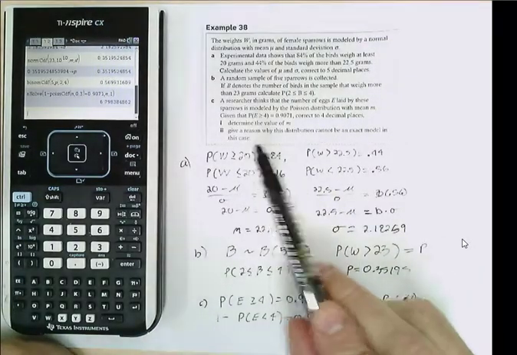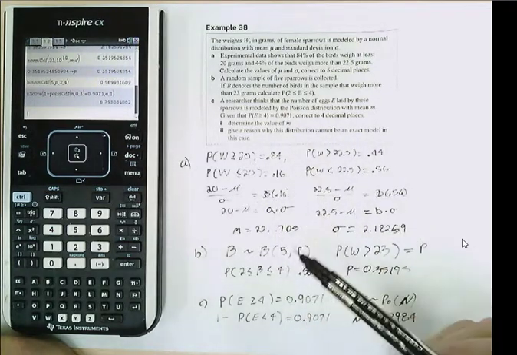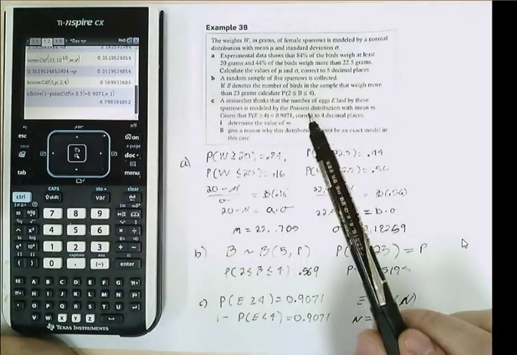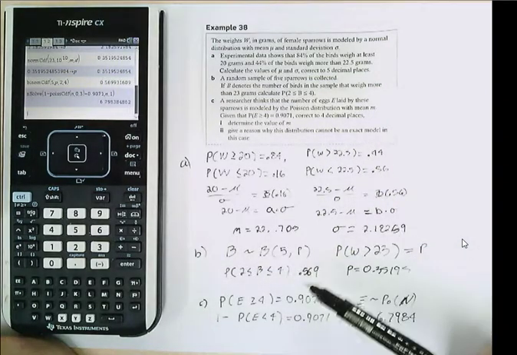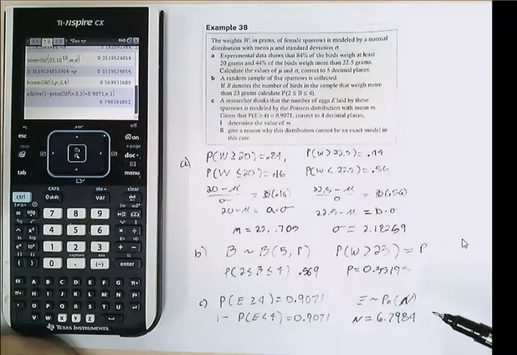And the last one, it says, give a reason why this distribution can't be an exact model in this case. Well, we're talking about birds laying eggs, right? And they can't lay an infinite amount of eggs. So it's only accurate up to a certain point. What that is, I don't know. I guess I have to know more about those types of sparrows, the eggs that they typically lay. But it's probably going to be a pretty good predictor. I'm sure they average about 6, maybe a little bit more, but not too much more.